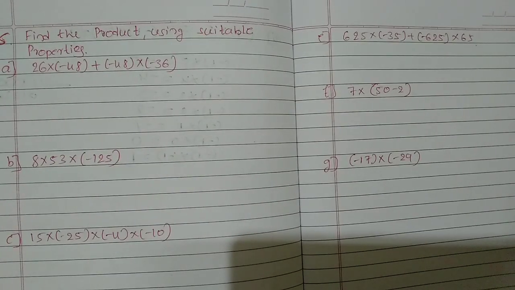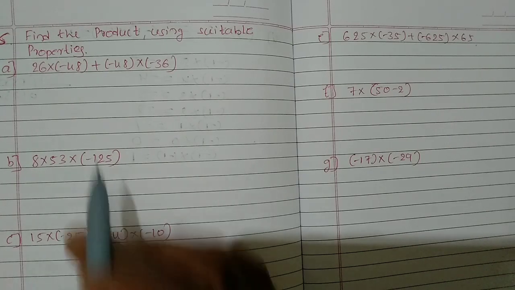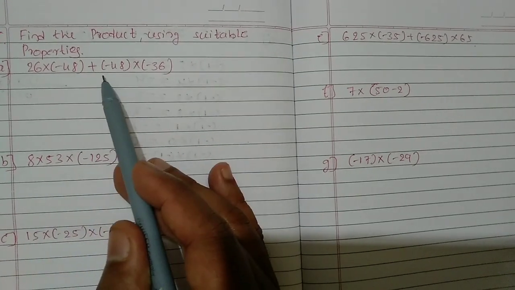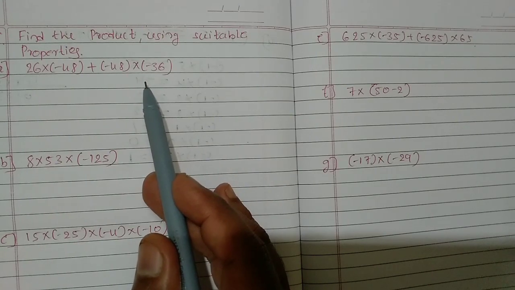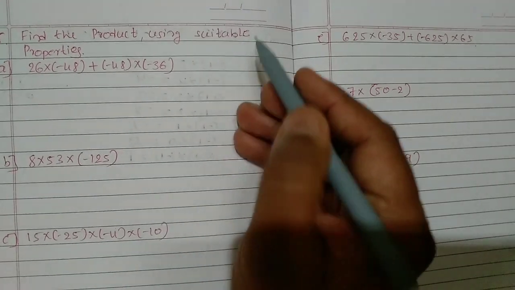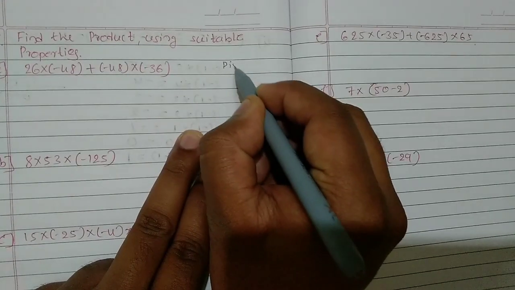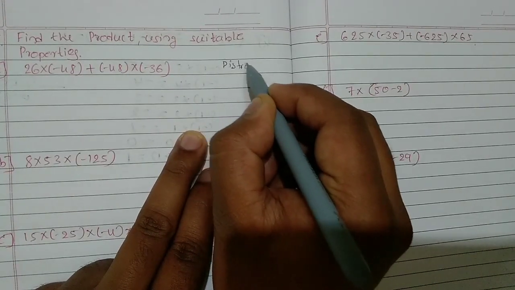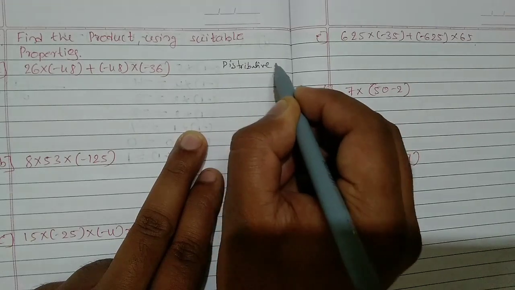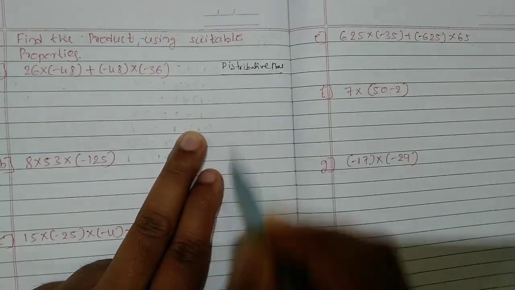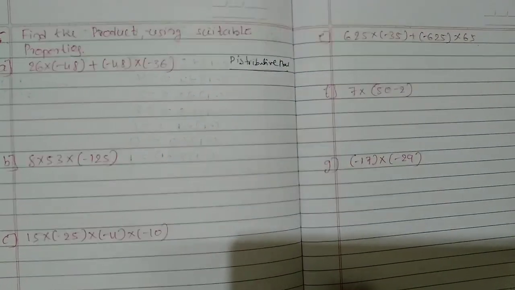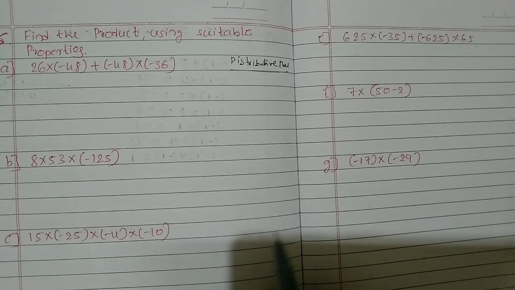So the first question is 26 into minus 48 plus minus 48 into minus 36. See, this is under the distributive property, right? So what is the distributive property?